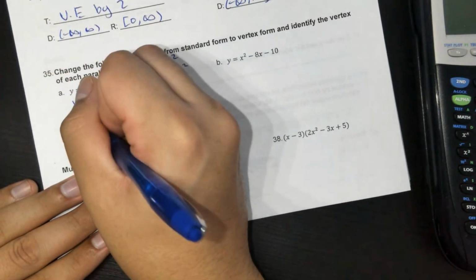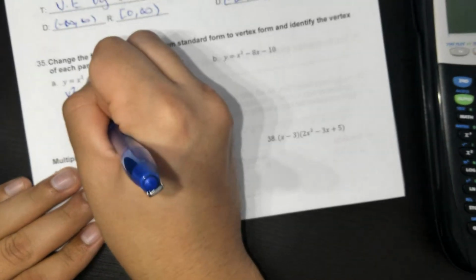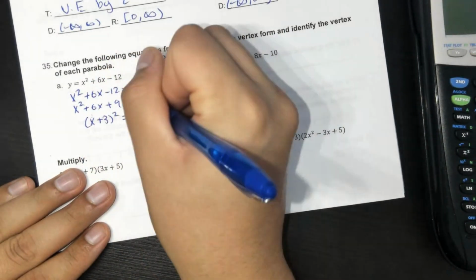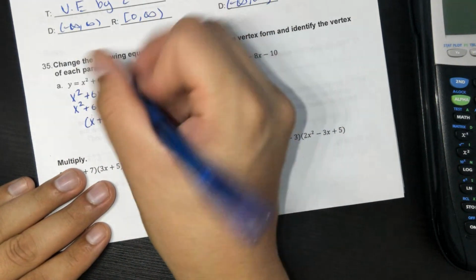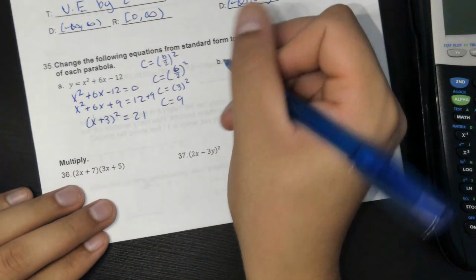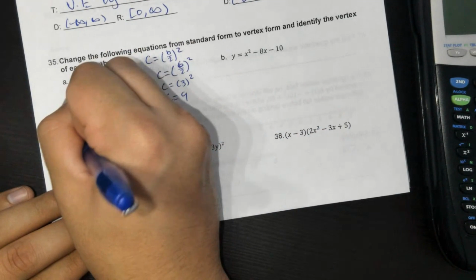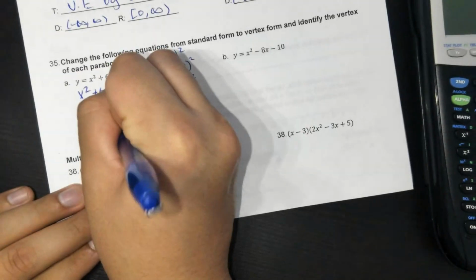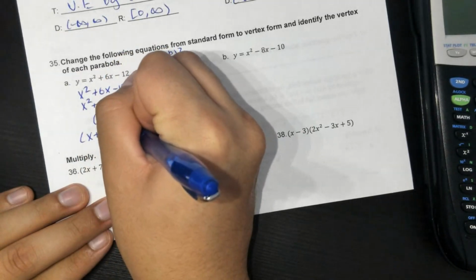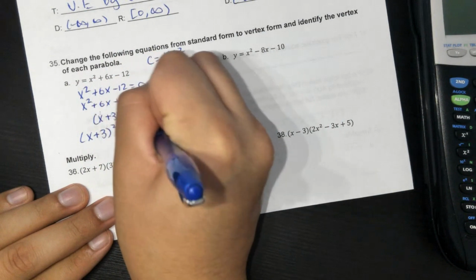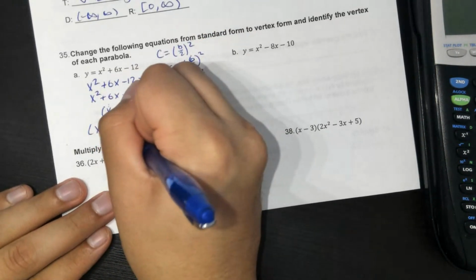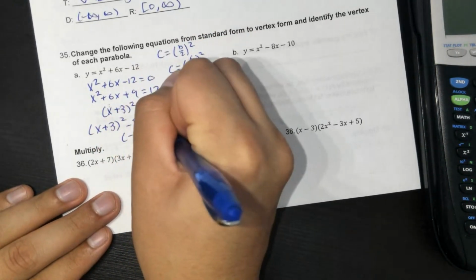Factor this, which should be a perfect square trinomial. It's going to be x plus 3 squared equals 12 plus 9, which is 21, and then I'm going to move the 21 to the left side. Alright, so the vertex here would be negative 3, negative 21.